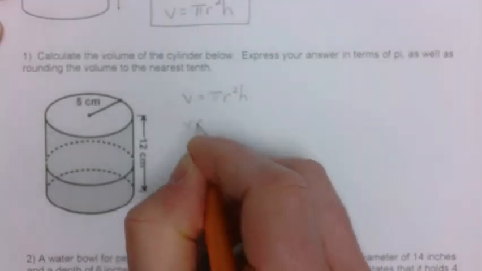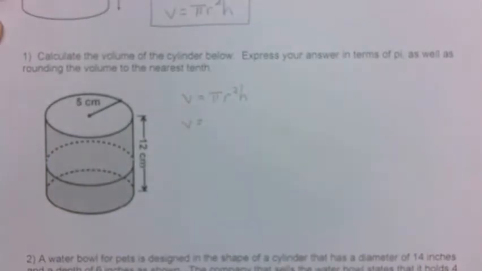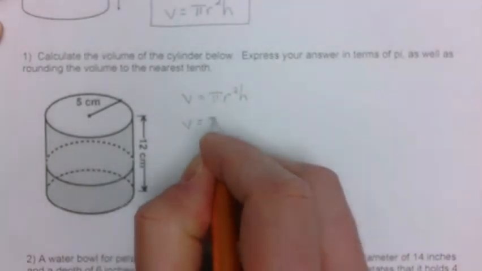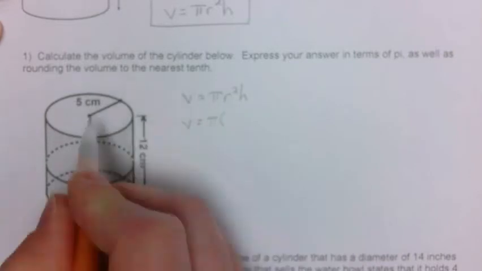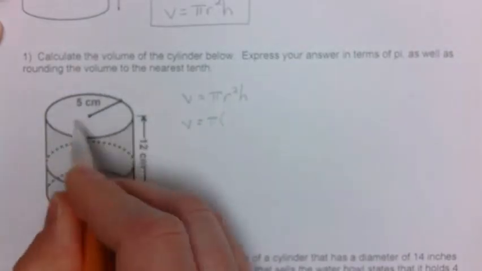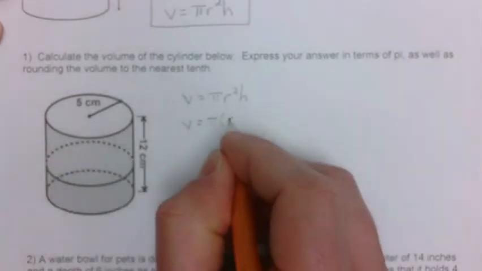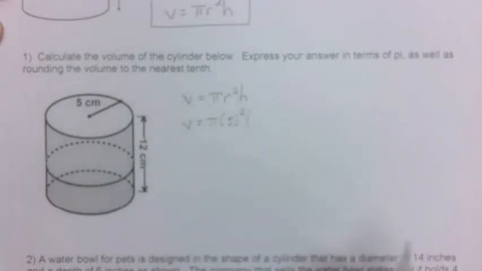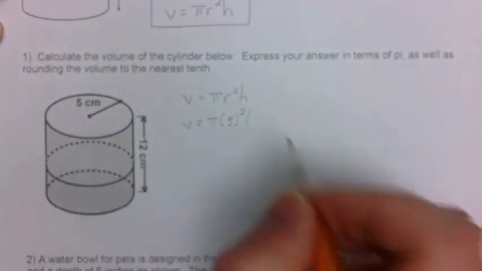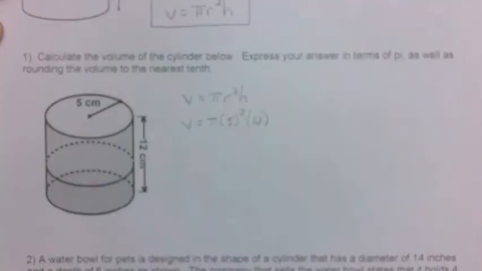And now we're going to look at our picture and fill in the given information. Okay, we're going to have pi times the radius squared. The radius we can see here on the circular base is 5 centimeters, so 5 squared, multiplied by the height of the cylinder, which we see right here, is 12.